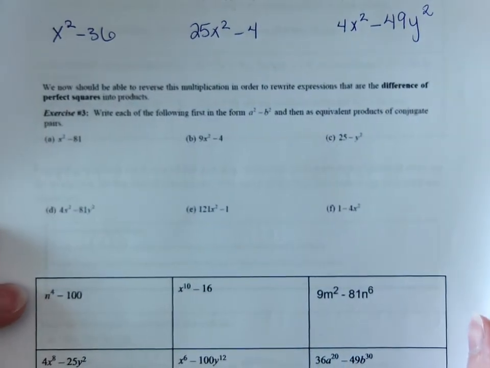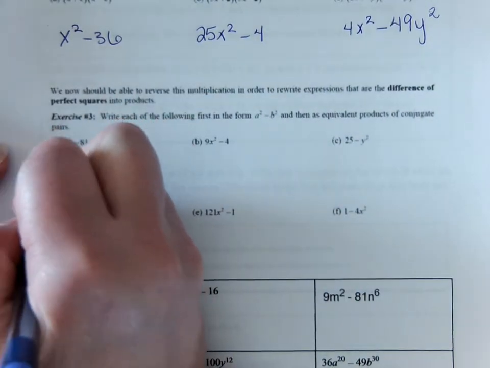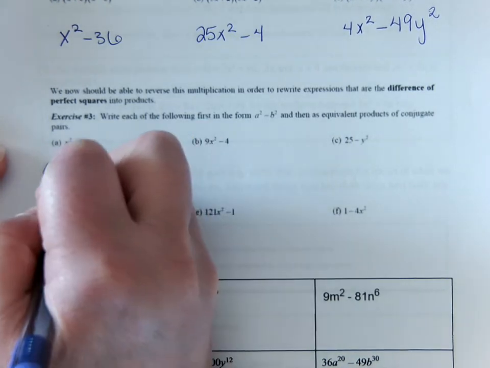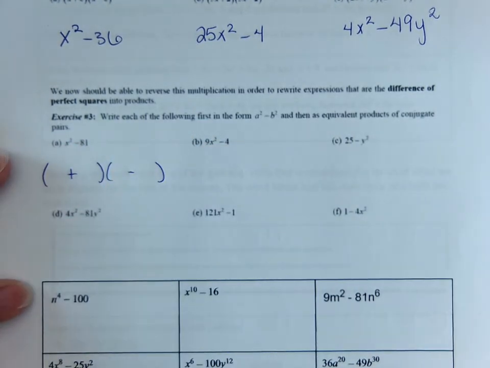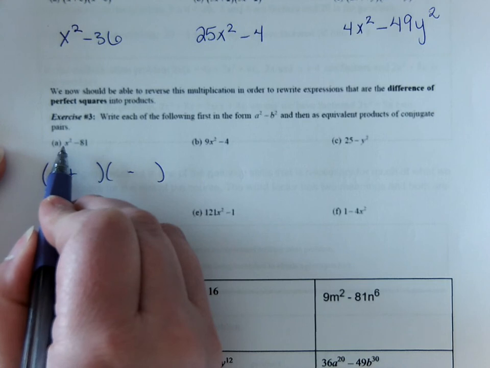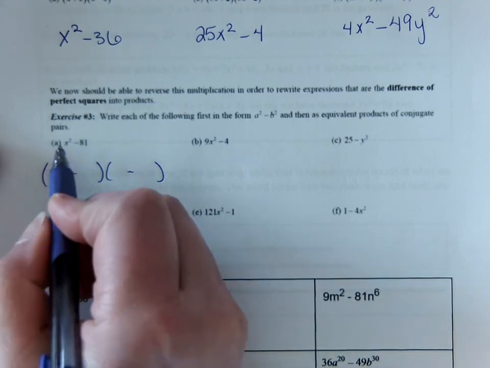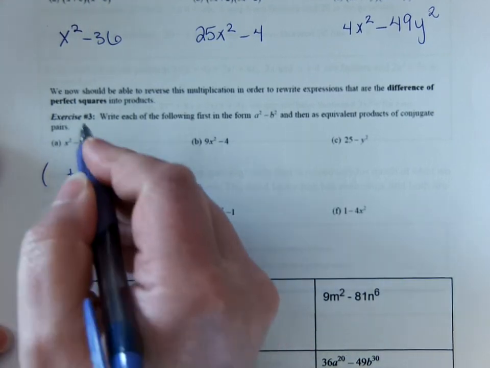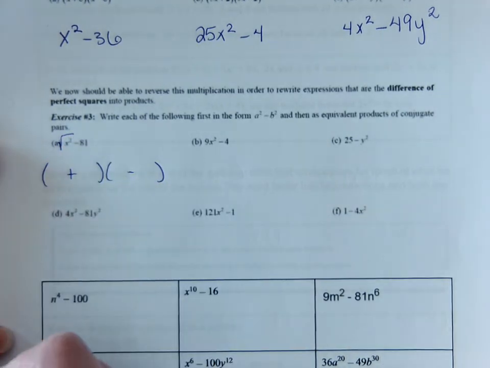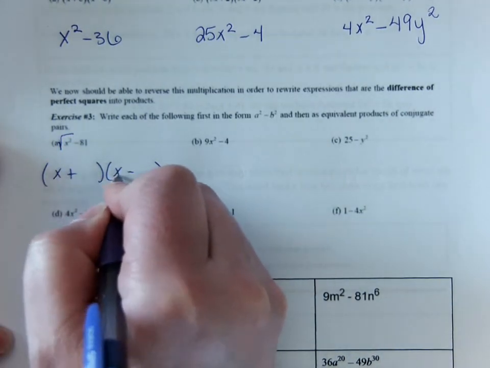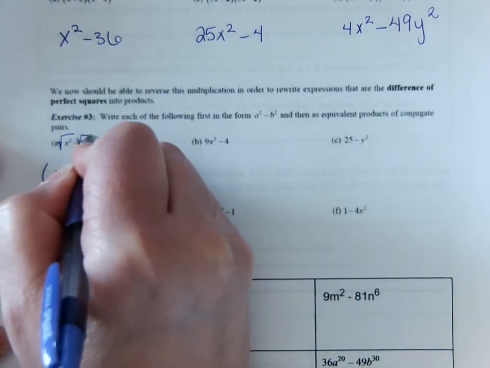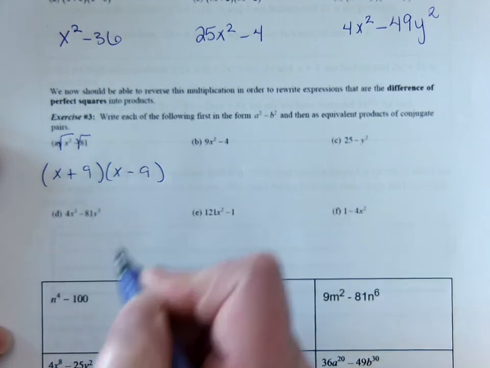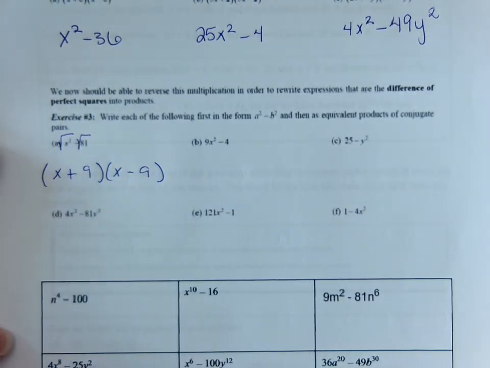So here's how I like to do it. I set up my two parentheses. One of them is going to get a plus, one of them is going to get a minus, and then we just take the square roots of these terms. So we have x squared minus 81. The square root of x squared is just x, and the square root of 81 is 9. And that's all you have to do. Easy. So let's keep going.